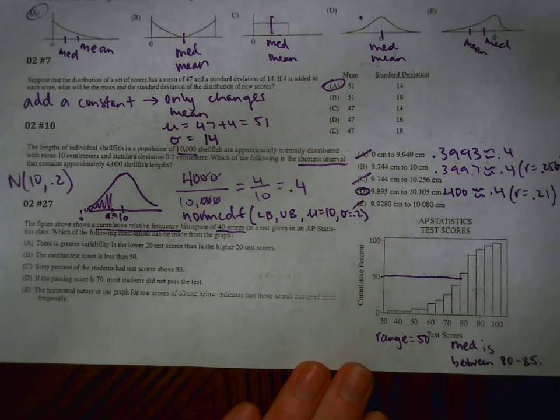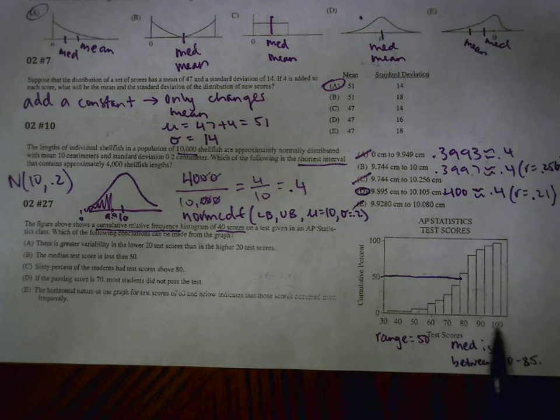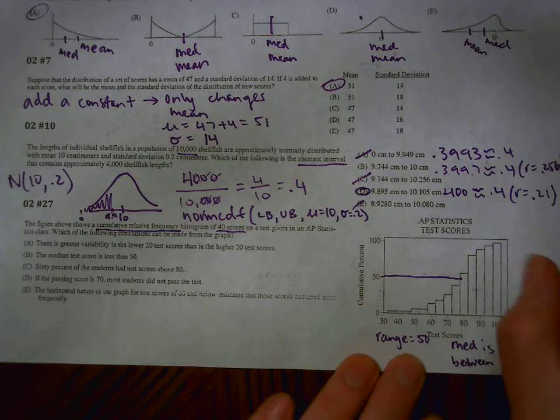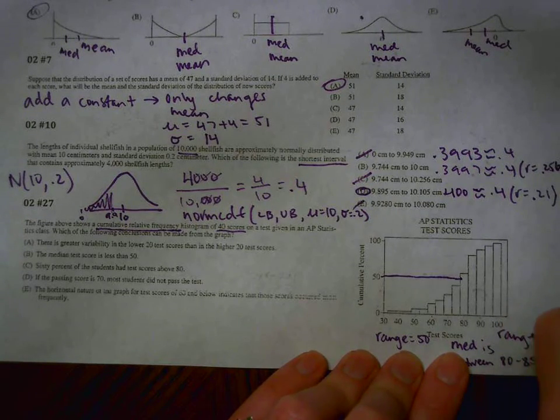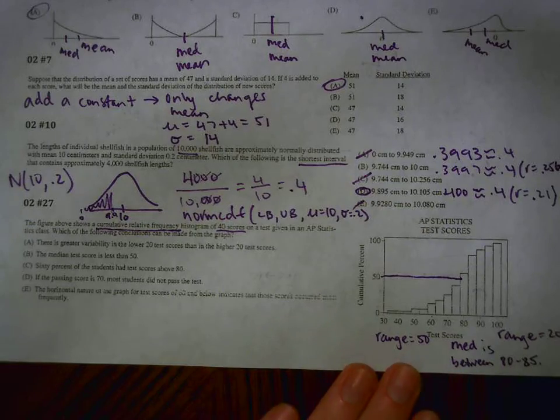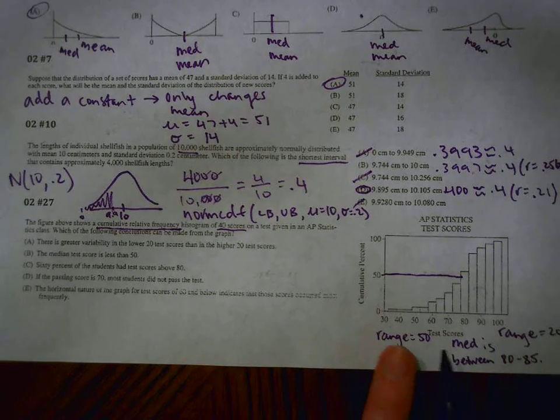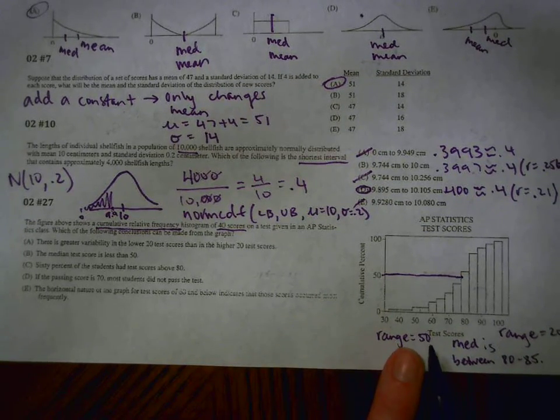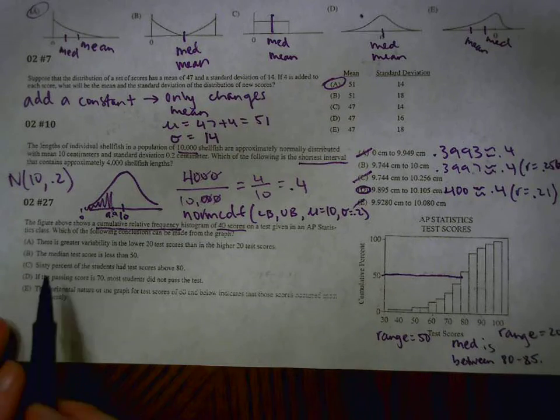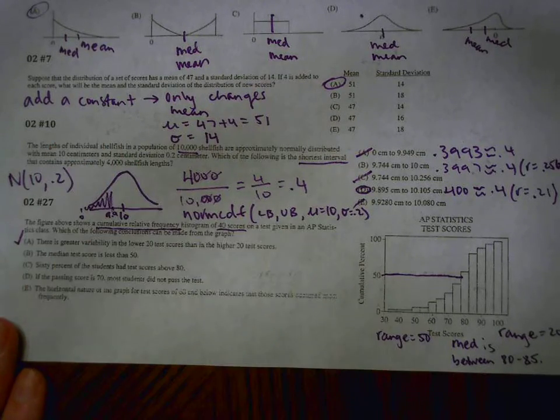For the first 20, the first 50%, and the last 20, the highest 50%, even if you still use 80 or 85, the max range would be to 120, right? Could be even smaller, it could be 15, but even if it's 20, there is definitely more variability, a higher range in the first 20 test scores than the higher 20 test scores. So that should be the right answer, but we can look through the other ones.